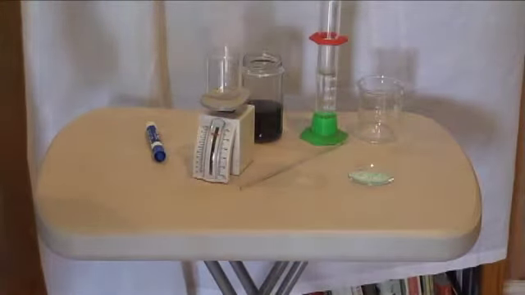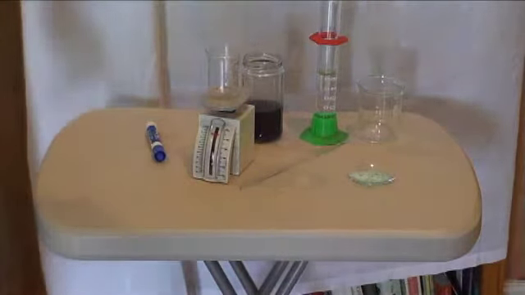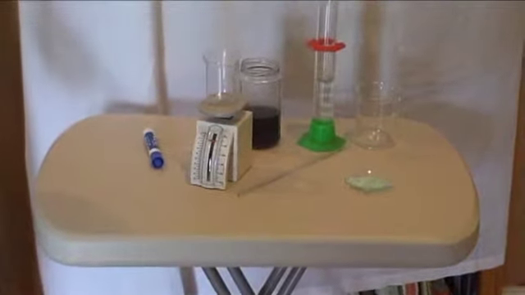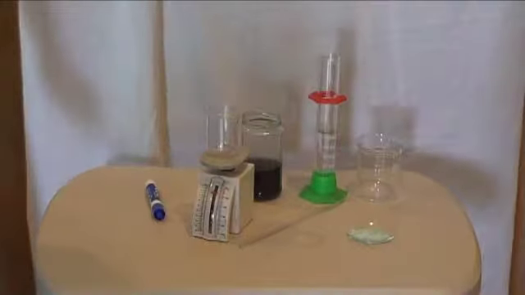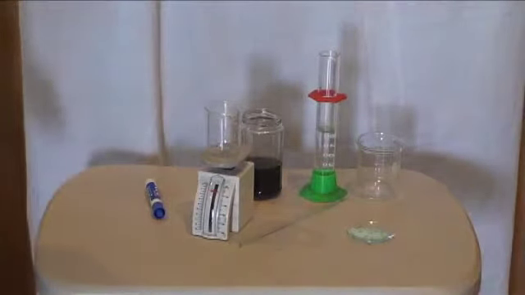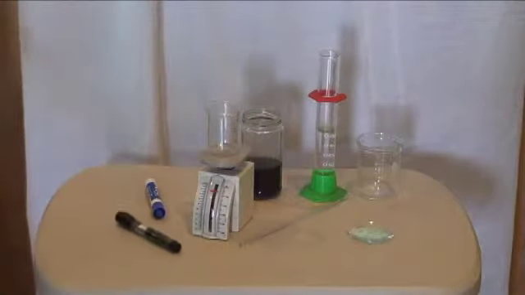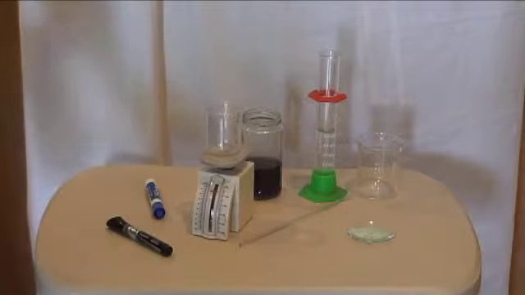Number 5 says add approximately 60 mils of vinegar to the beaker. And he says here we're doing a qualitative measurement. Now, remember, he says a qualitative measurement doesn't have to be real specific, whereas a quantitative measurement has to be as exact as possible. We're doing qualitative. Then on number 6, he says to put on gloves. So I'm going to oblige him, and I'm going to put on my plastic gloves.